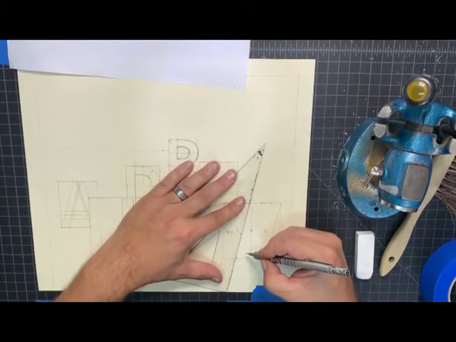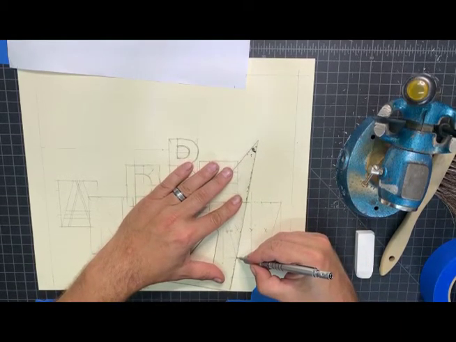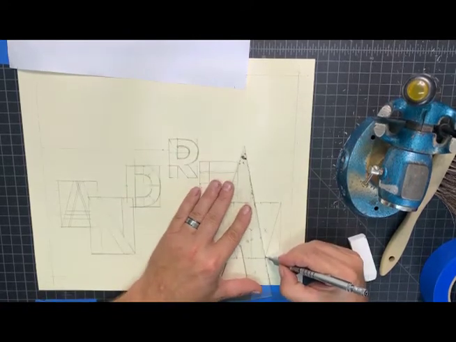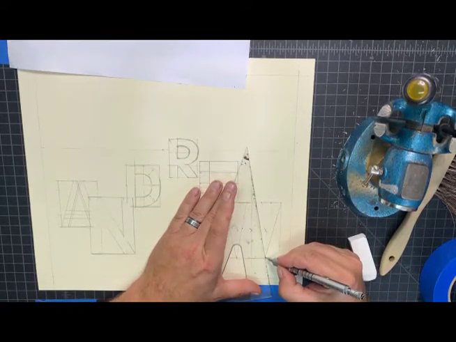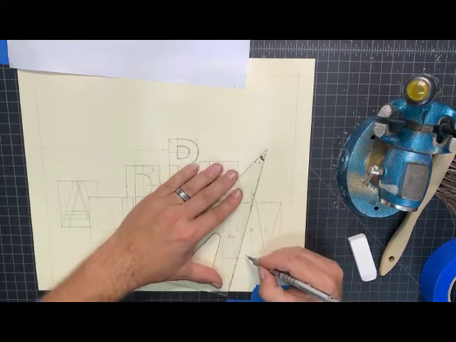A big part of this assignment is just working your way through each letter and getting a sense for how do I construct this letter with the width, the lines, the shapes, the proportions that are necessary for each letter.